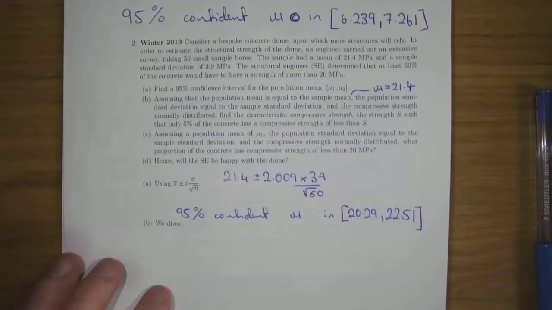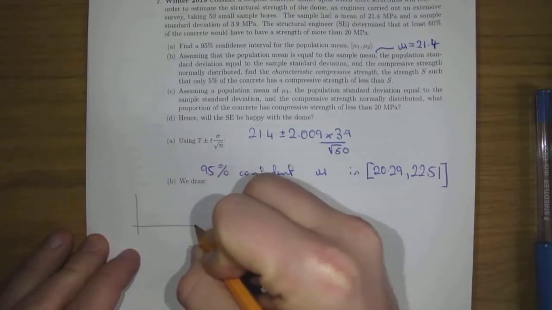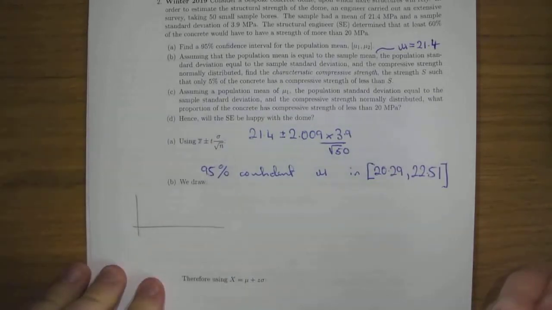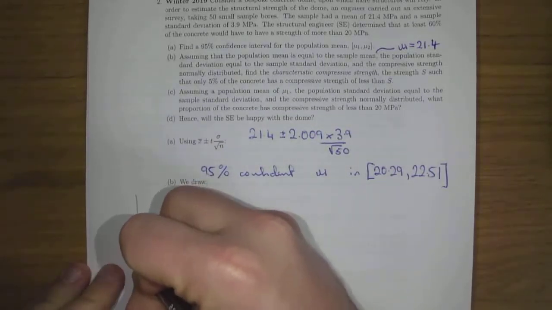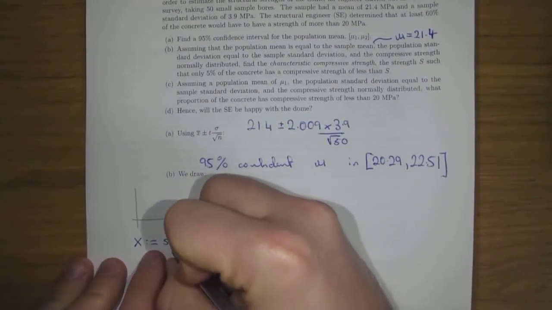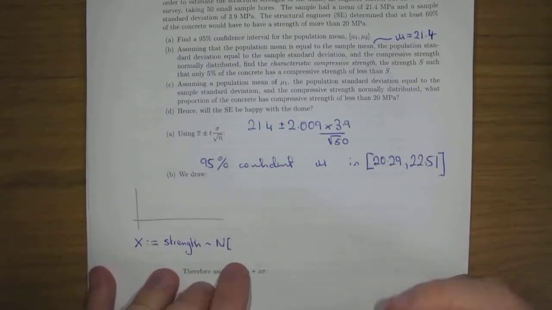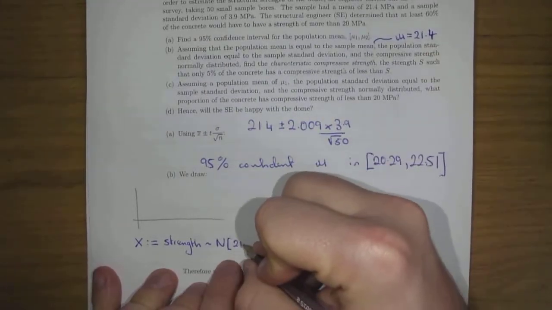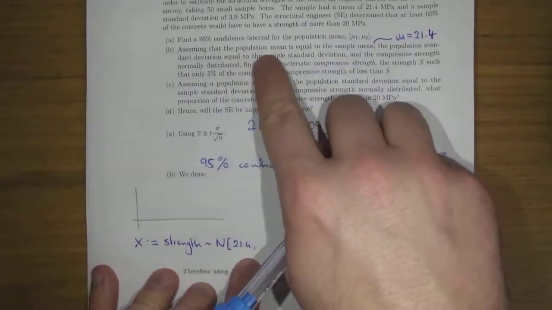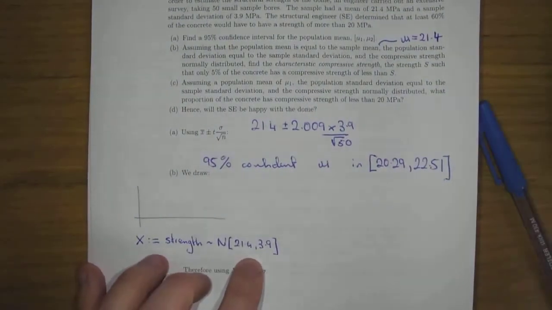So we will draw a picture here to help us understand what's going on. Now maybe we will say let X be the compressive strength. I'm just going to write strength. And we're assuming that it's normally distributed with an average equal to the sample mean, so 21.4, and a standard deviation equal to the sample standard deviation, which is 3.9. Okay, let's draw a picture.